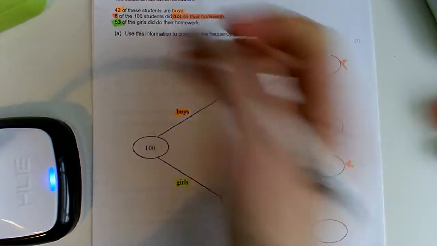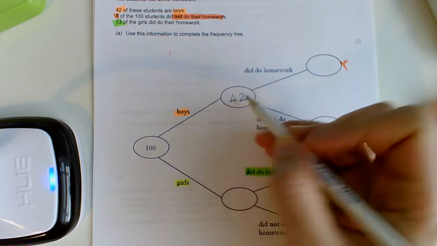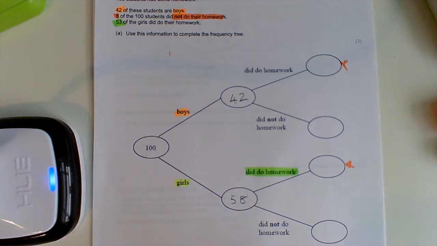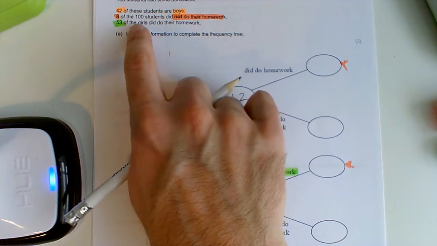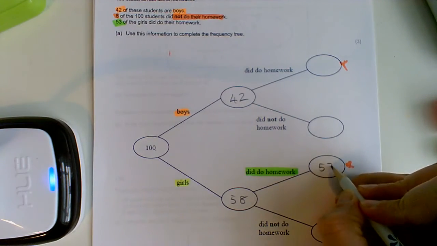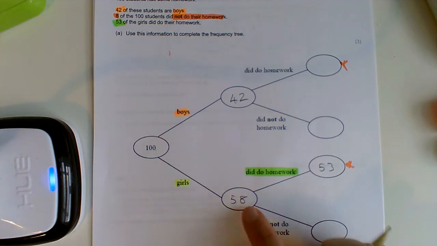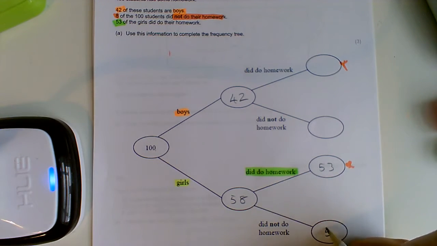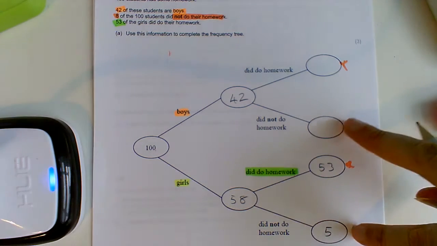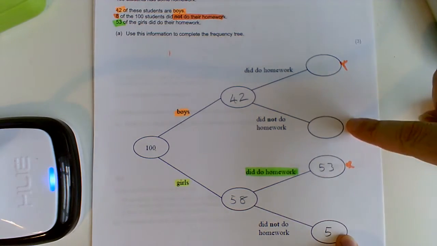So 42 of the students are boys, so 42 goes there. If 42 of the students are boys, it means that 58 must be girls, because 58 add 42 gives you 100. 53 of the girls did their homework, so that's 53 in there. So now, if there are 53 who did the homework and there are 58 altogether, it means 5 didn't do their homework.